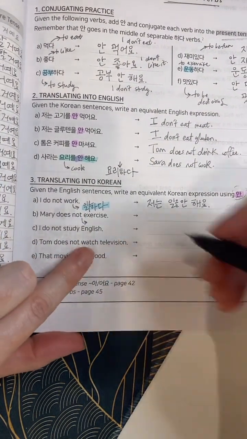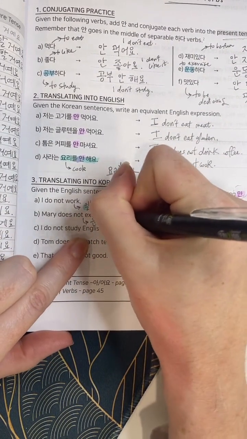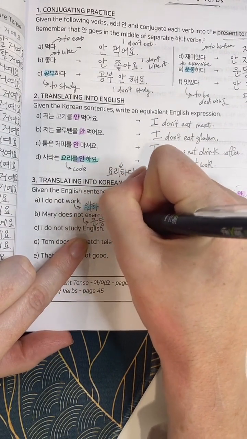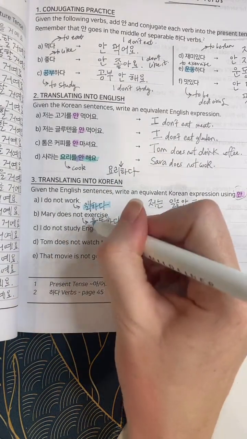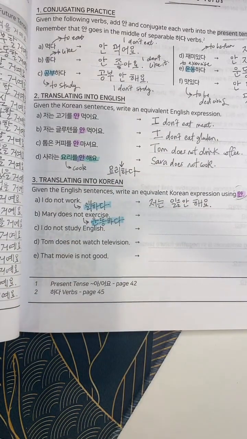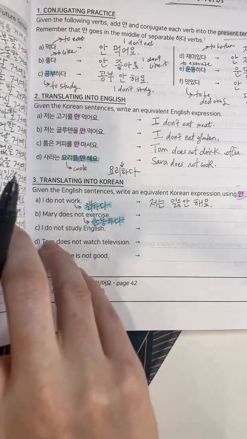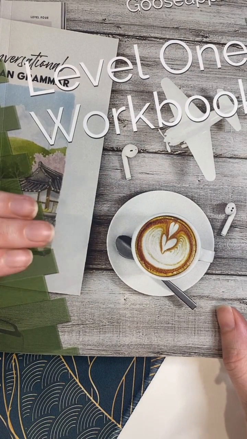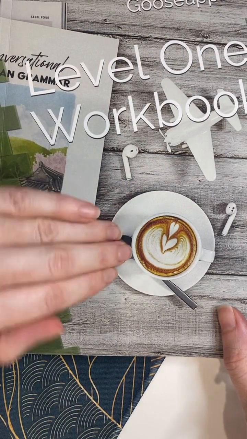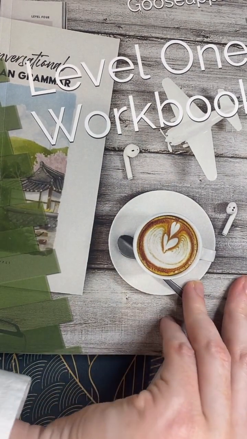Okay, yes, 운동하다. Back to this question. 운동하다 is to exercise. And it is also another separable hada verb. And we know when you have a separable hada verb, you have to put an in the middle, between the noun and hada. Is it written with a space after an? Yes, it is.